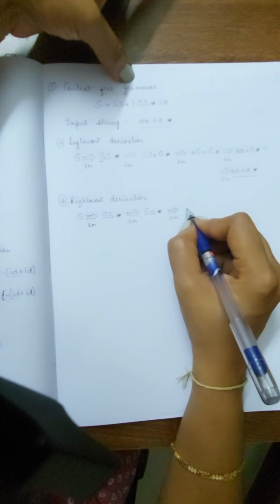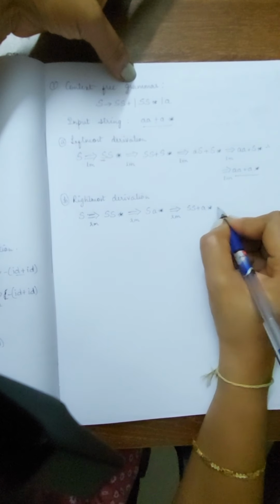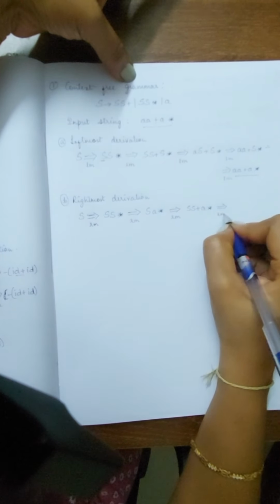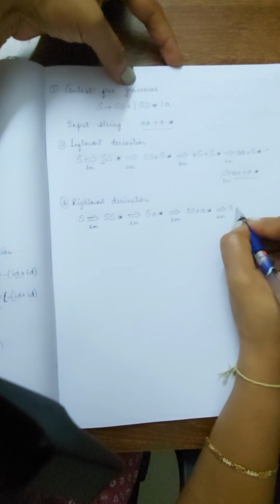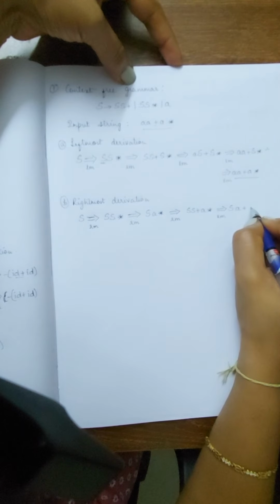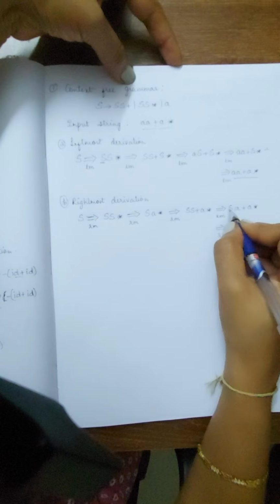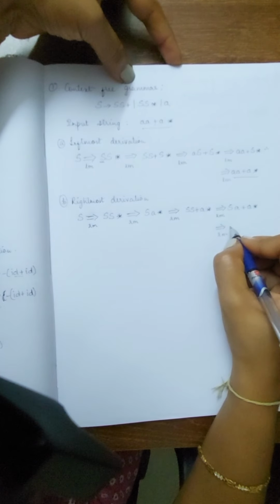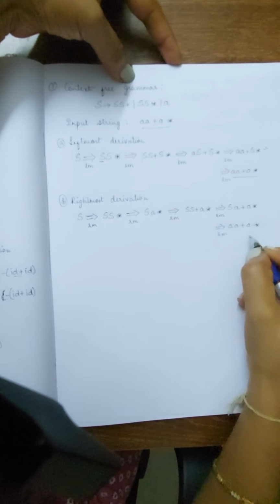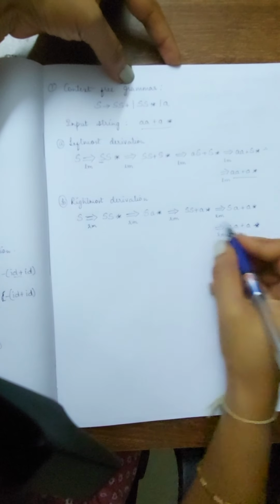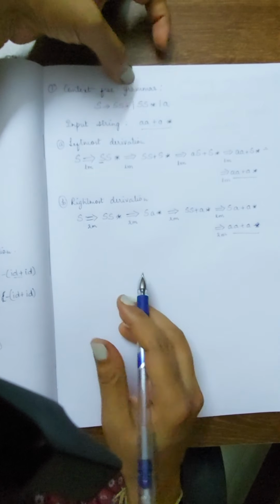So I will replace it with SS plus A star, which in turn, from the right side, let us start substituting the value for S. Then again the rightmost that is left. Using this rightmost derivation we have got the input string. So this is the rightmost derivation.